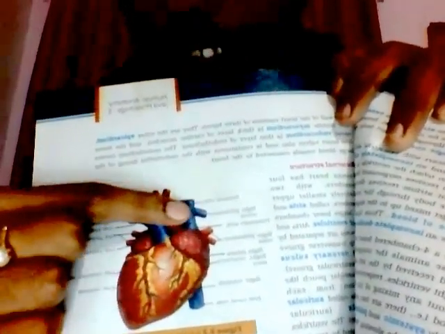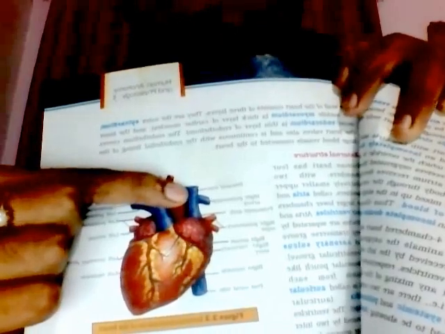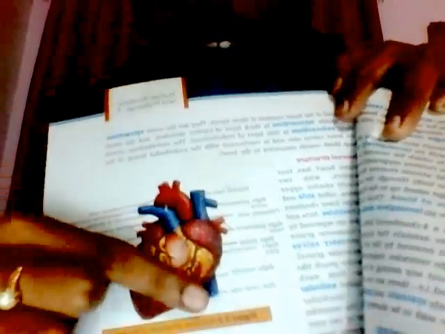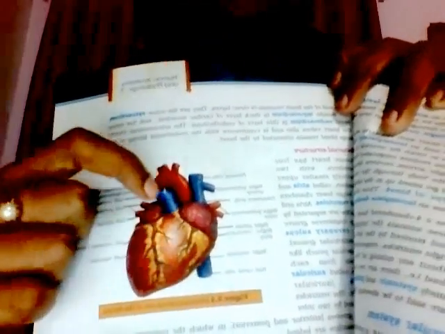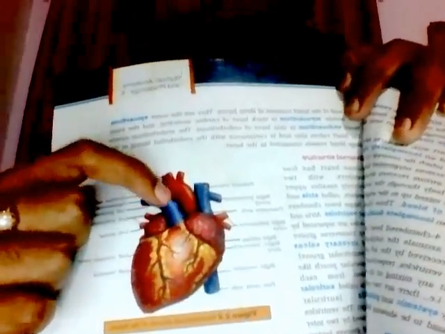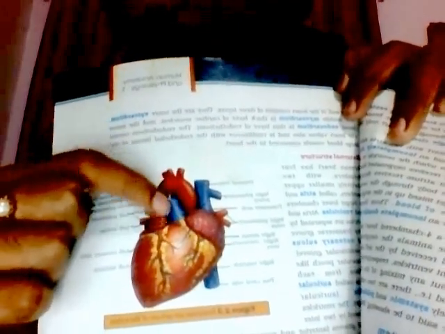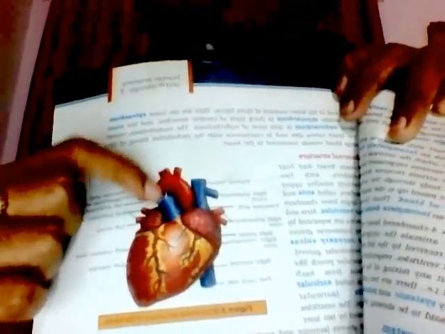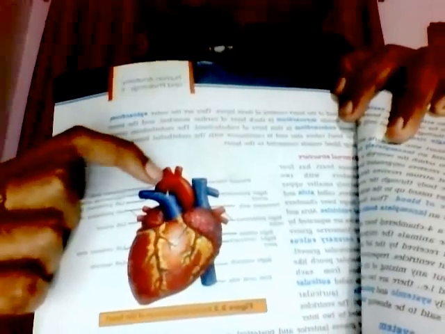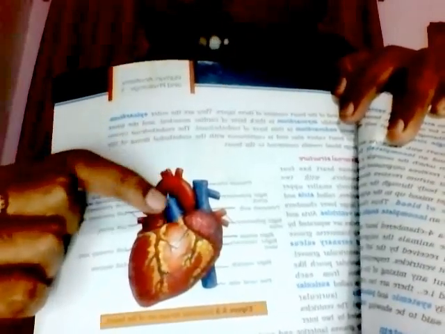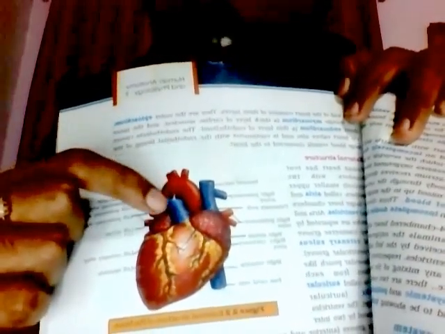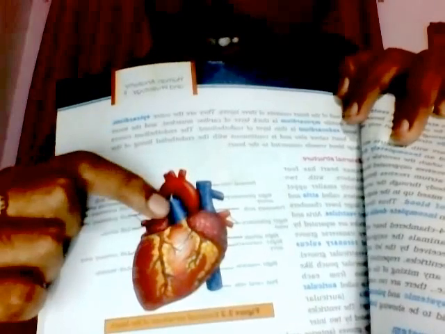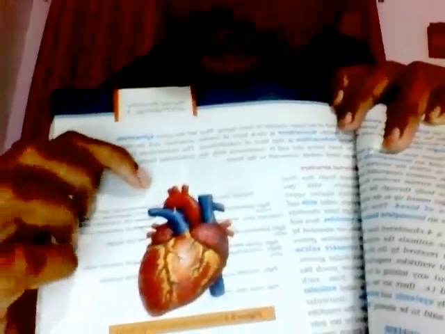The precaval vein is also called the superior vena cava, and the postcaval vein is also called the inferior vena cava. The part that joins the systemic and pulmonary arch is called the ligamentum arteriosum, and it is a remnant of the embryonic stage. This is about the external structure.